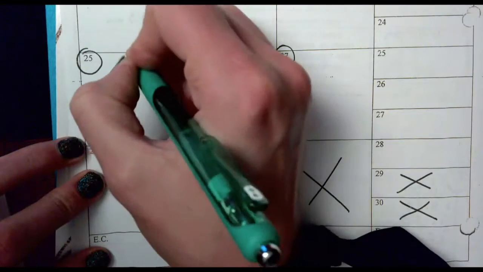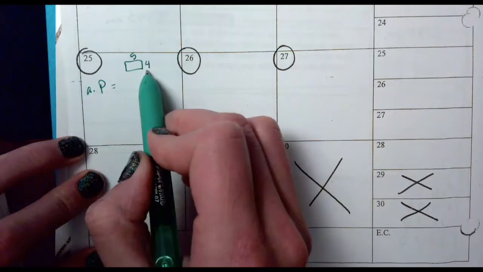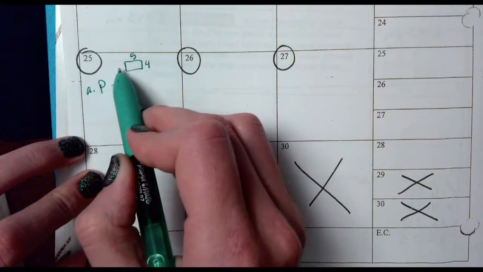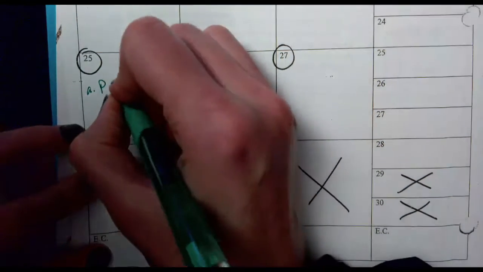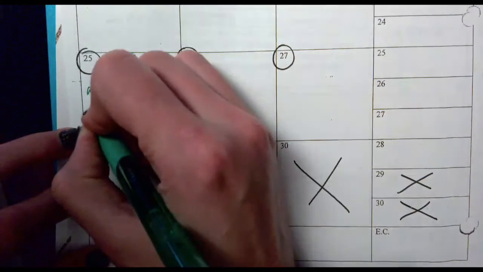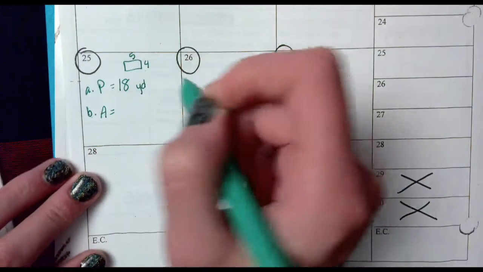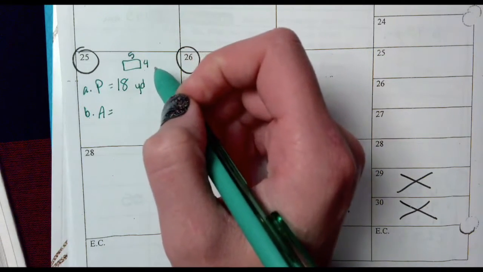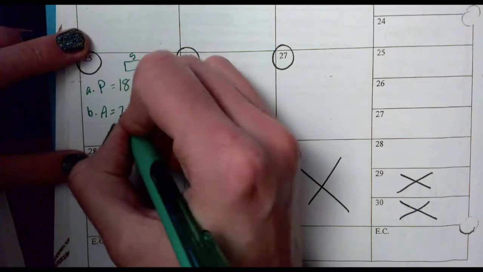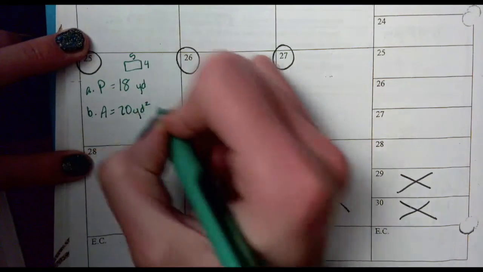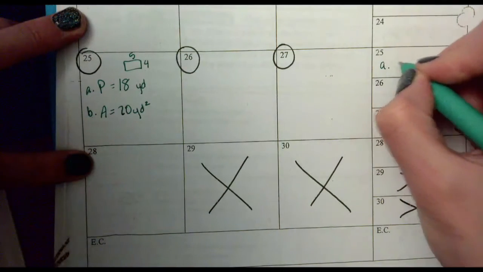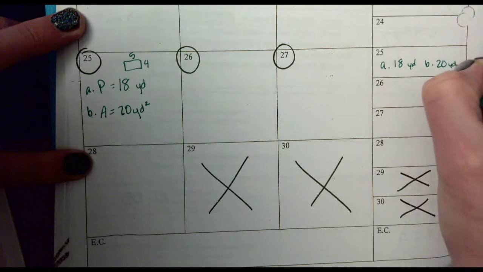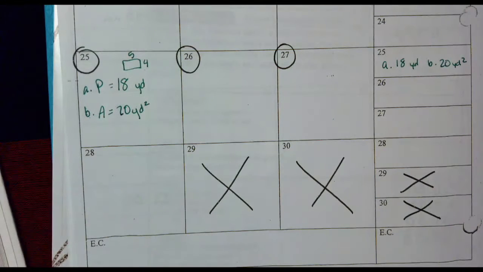So if we had 5 on one side and 4 on the other side, 5 plus 5 is 10. 4 plus 4 is 8, so 10 plus 8 is 18 yards. And then the area equals length times width, says how many square yards of carpet are needed to cover. So 5 times 4 is 20, so you need 20 square yards. A, 18 yards, B, 20 square yards.